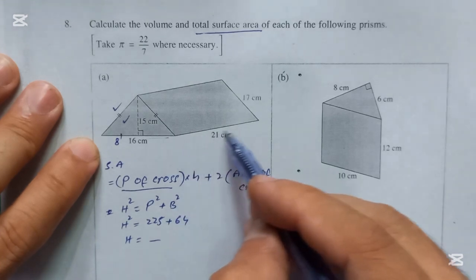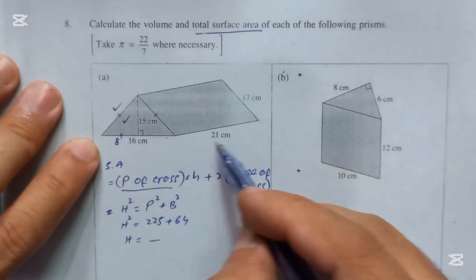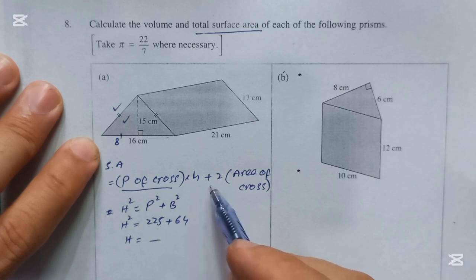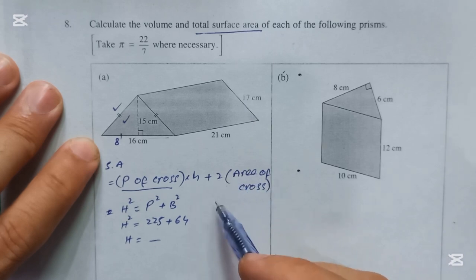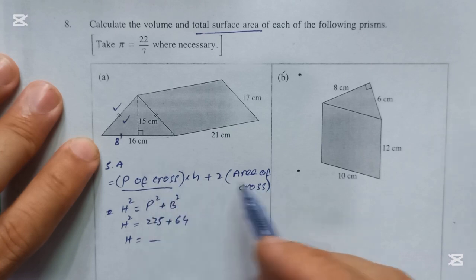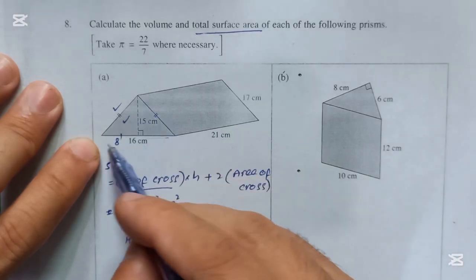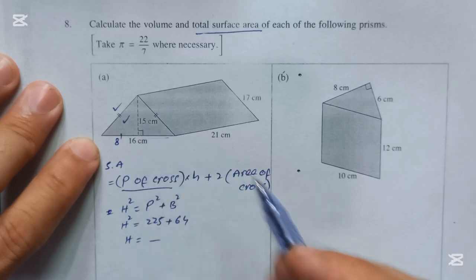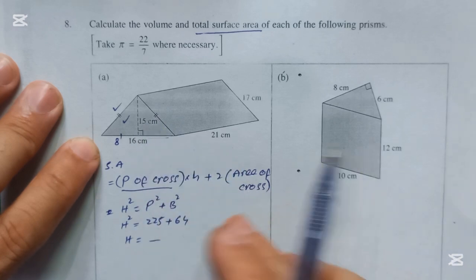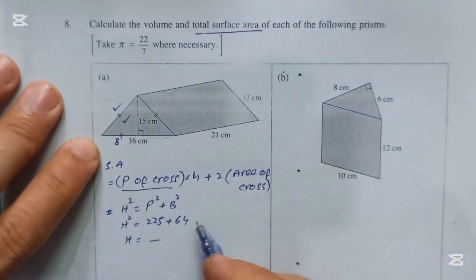This is actually the length between the two cross-sectional areas, so 21 will be the height, plus 2 times the area of the cross-section. So 2 will remain as it is, and the cross section is actually a triangle whose base is 16 and height is 15. So 1 by 2 into base into height will be put into the bracket. Solve it on the calculator, you will get the answer.